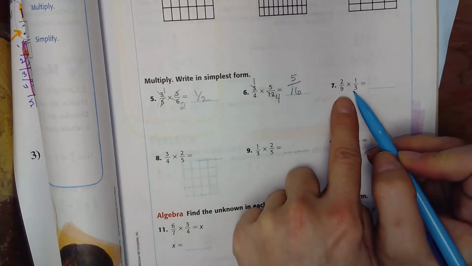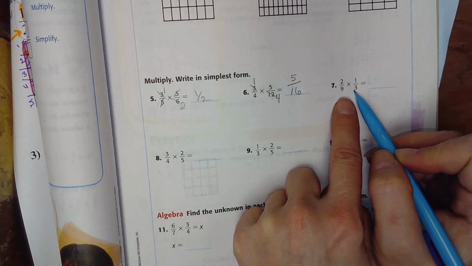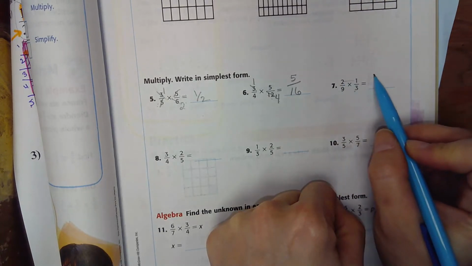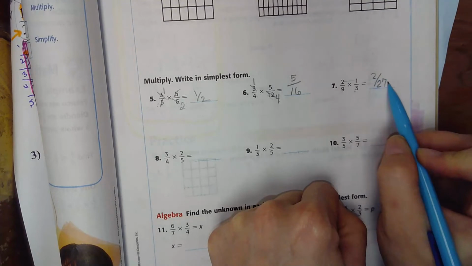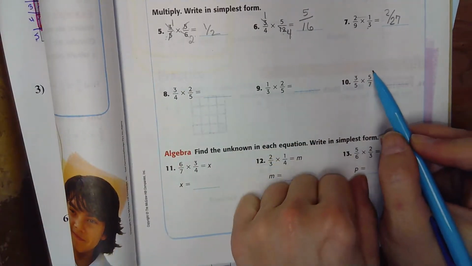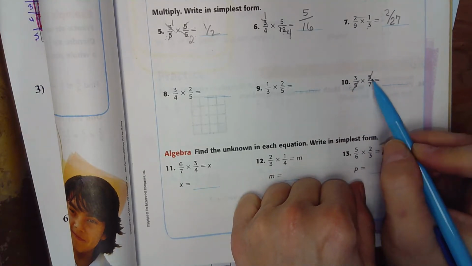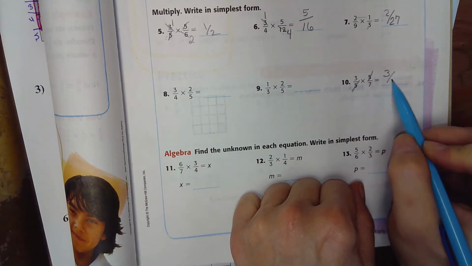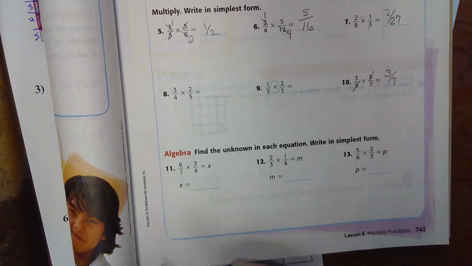What about this? Can I do my 9 and my 3? No, because they're not across from each other. In fact, if you multiplied this right away, you did not have to simplify anything because there was not a common factor. What about number 10? Oh, sure. There's a 5 on top and a 5 on bottom, and I'm multiplying. I can just say this is 3/7. This only works when you are multiplying. Don't try to do this when you are adding.